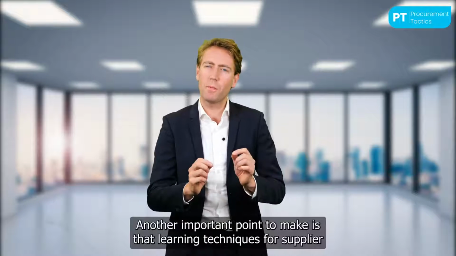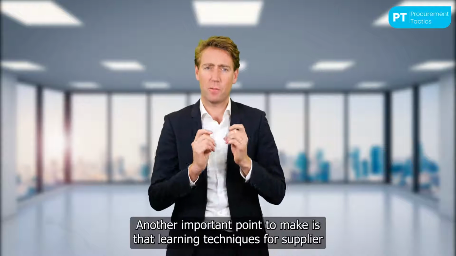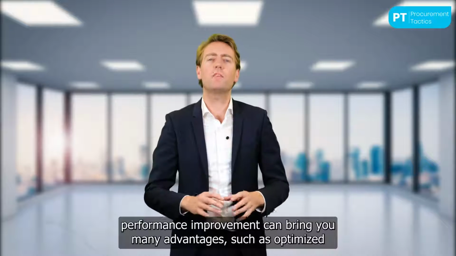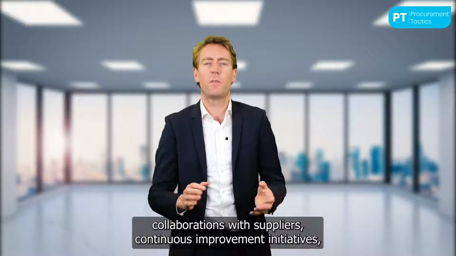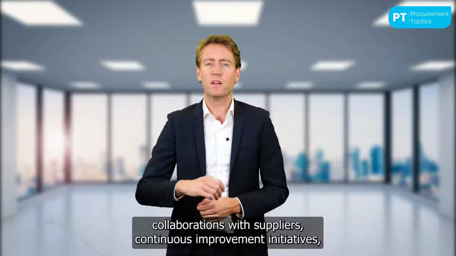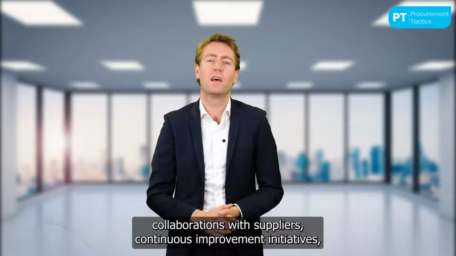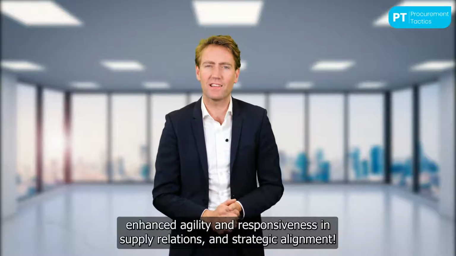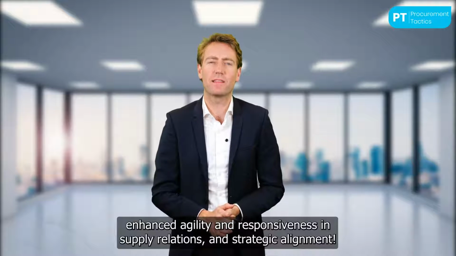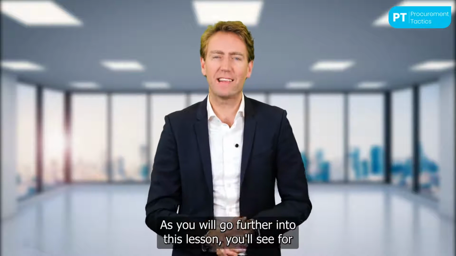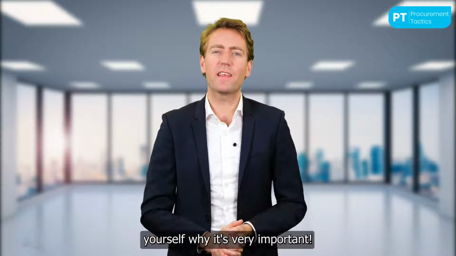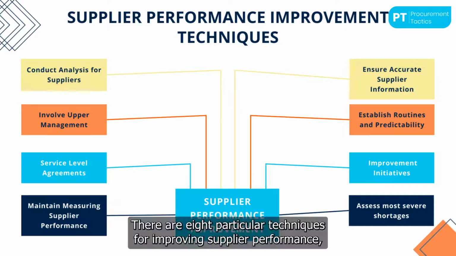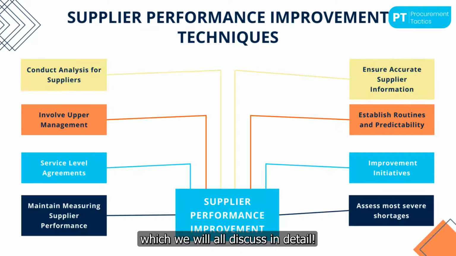Another important point to make is that learning techniques for supplier performance improvement can bring you many advantages, such as optimized collaborations with suppliers, continuous improvement initiatives, enhanced agility and responsiveness in supply relations, and strategic alignment. As you go further into this lesson, you'll see for yourself why it's very important. There are 8 particular techniques for improving supplier performance, which we will all discuss in detail.